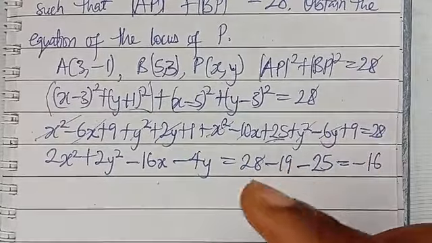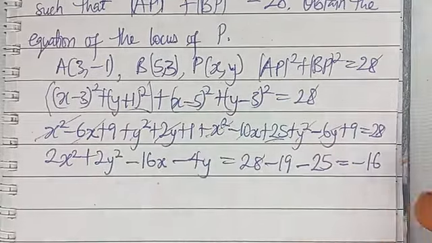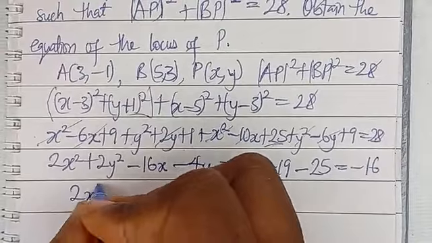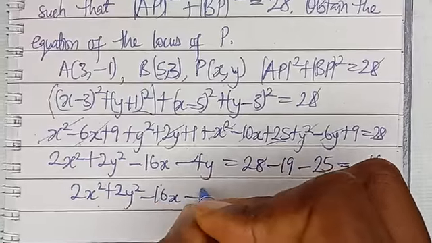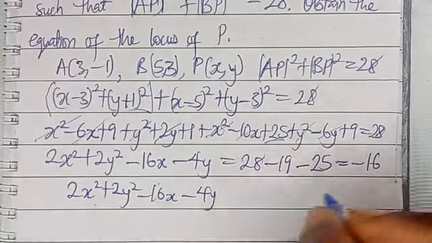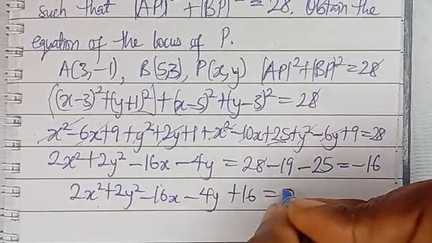So let's collect it back on this side. Okay, so what we have left is 2x squared plus 2y squared minus 16x minus 4y. Then the 16 comes over to be a plus 16 is equal to 0.